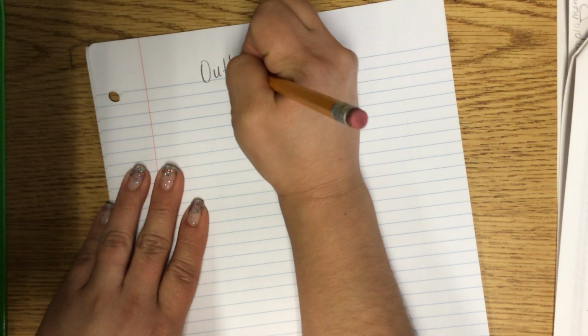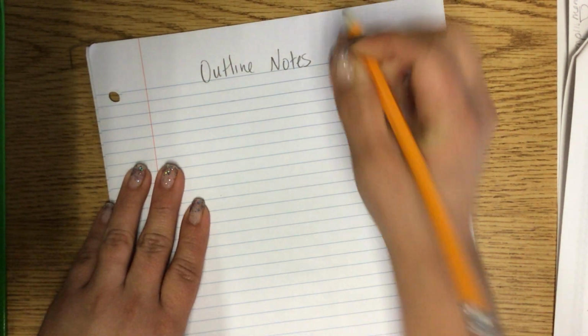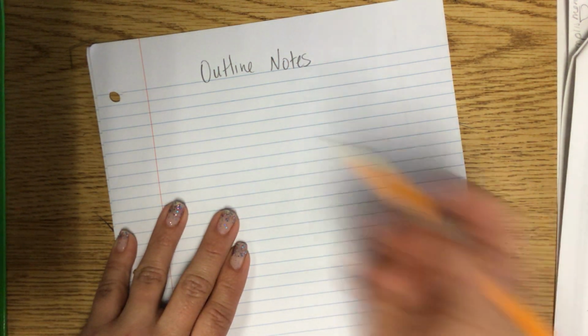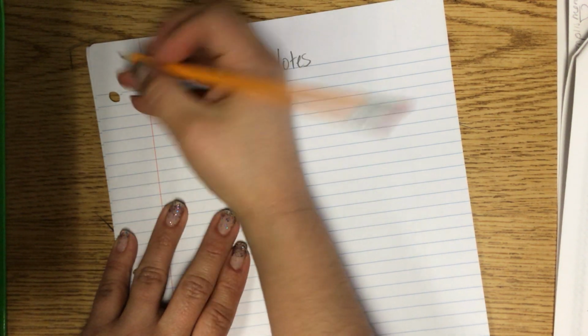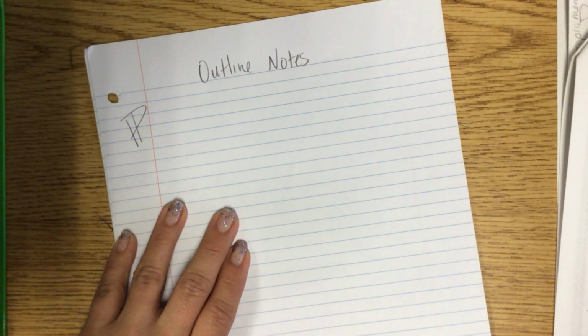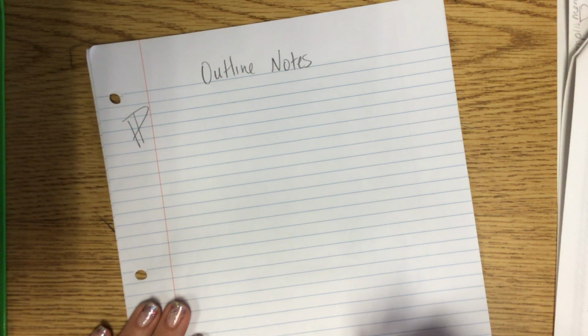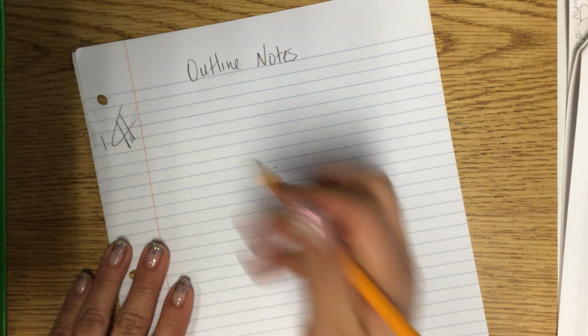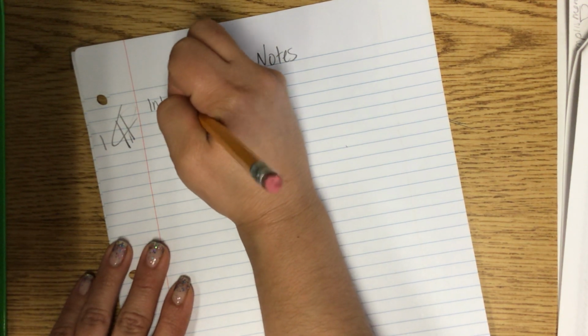So on the top, please write outline notes. If I pause, it's because I'm getting up to make sure I can see it in the iPad, otherwise it's pointless. So your introduction, and this is your first paragraph. Now, this is the sign for paragraph, okay? And actually, I'm going to erase that for a second. I want to see how it would come out. Okay. Actually, that's the sign for paragraph. And that's your first one. Okay, this is paragraph, the first one. And it's your introduction.